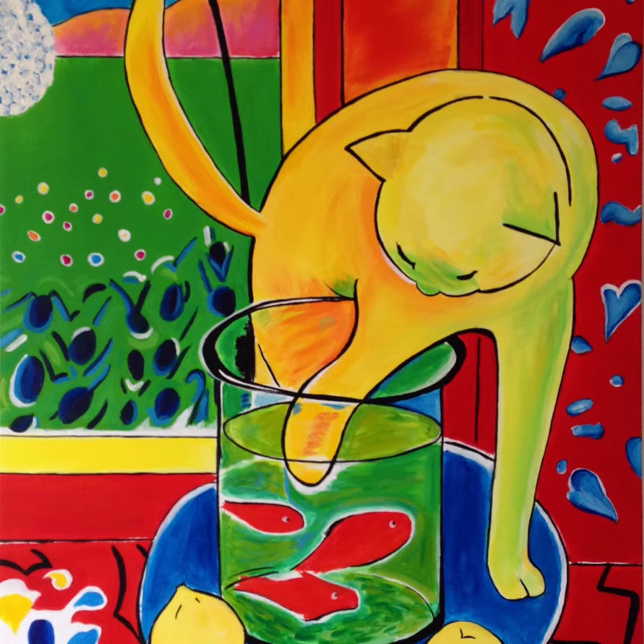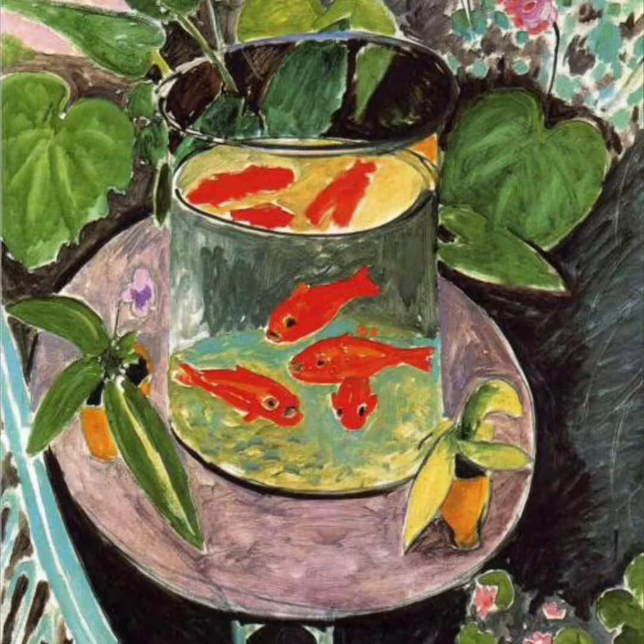I hope you said paint. Henry Matisse loved to paint. He liked using bright colors and he liked to paint things that you might find in your home. Today we're going to be inspired by this image.